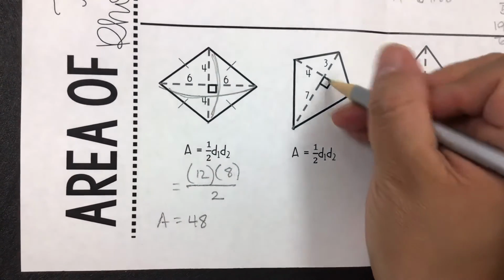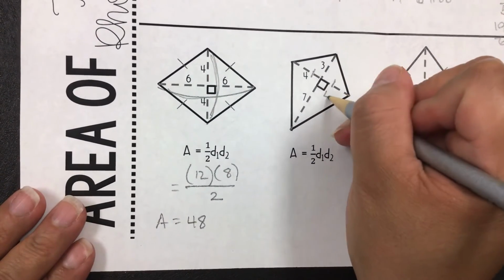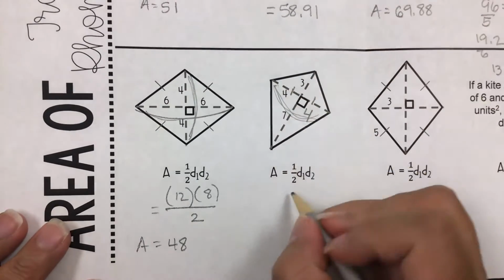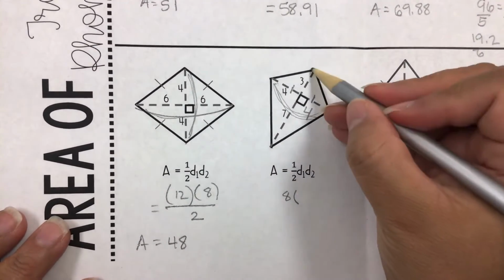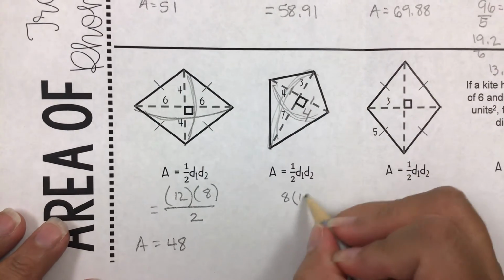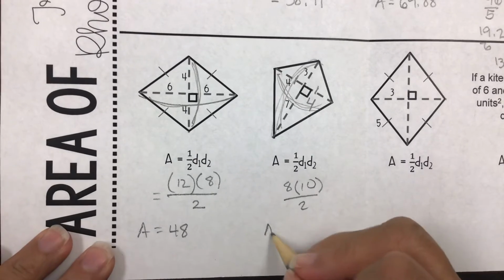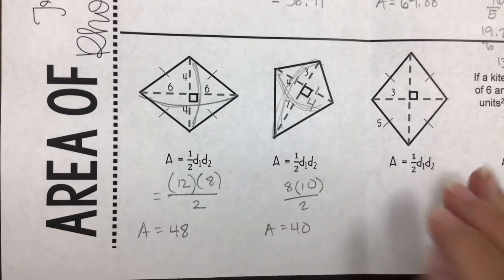And this one, we know that these two are equal to each other. That means this is 4. One diagonal then is 8. The other one is 10. We're going to divide by 2. The area is equal to 40.